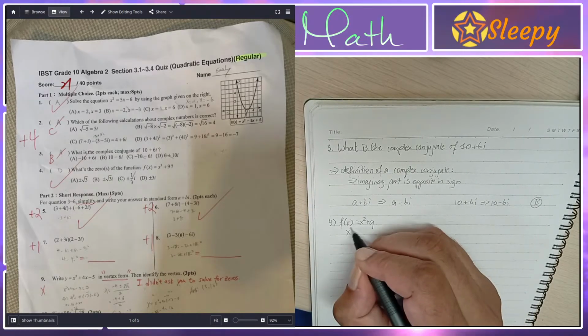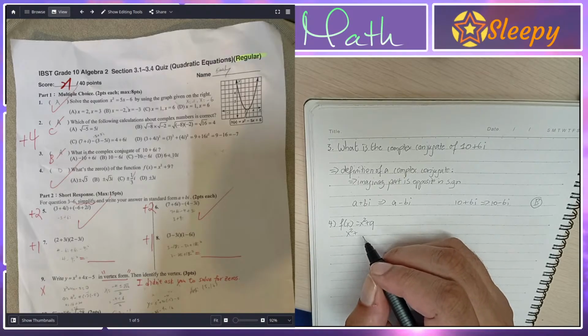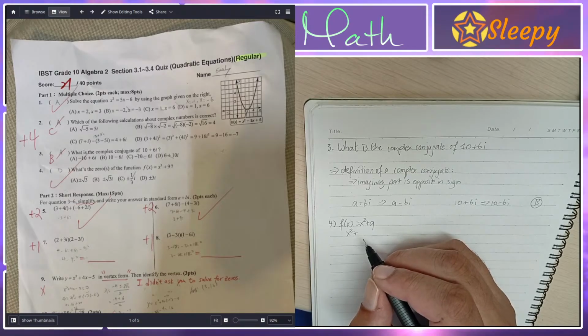What are the zeros of the function? It's a little bit weird because they don't really ask for it. Actually, I presume it's the 1. So it could be 9. But that's not what they're asking. Or, you know, whatever.